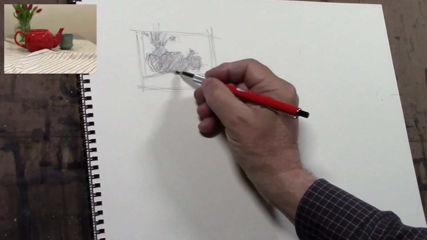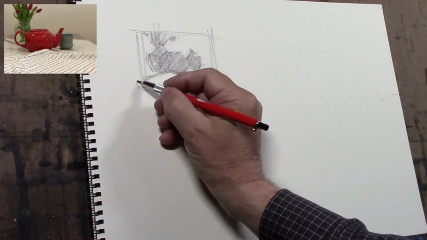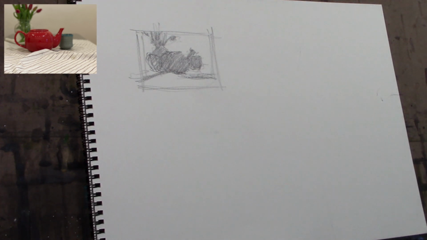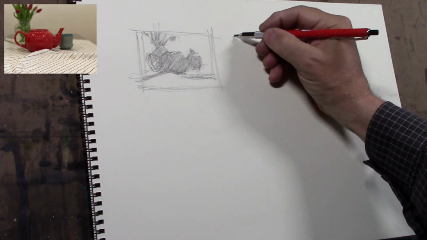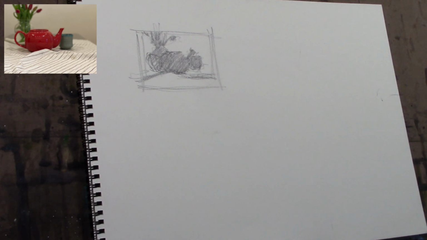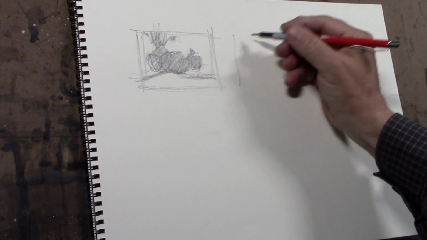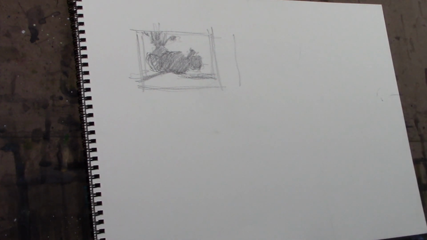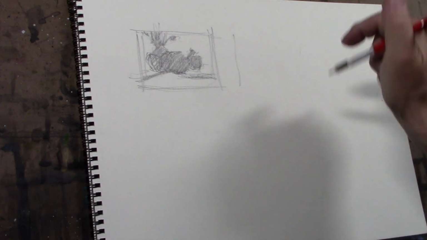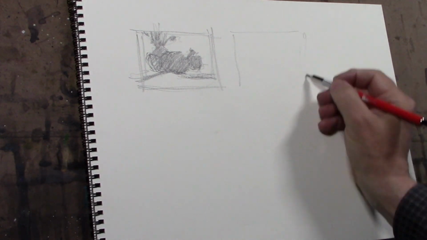Overlapping objects, as we mentioned last week, is a good working thought. So this is a nice composition. Let's look at a couple others. This is another one which is a little not so good. Why is it not so good?